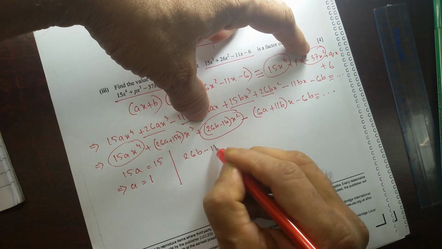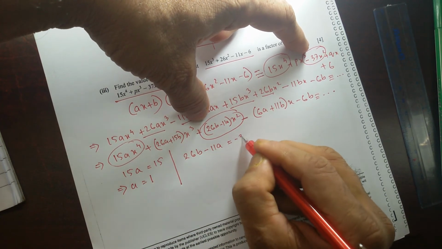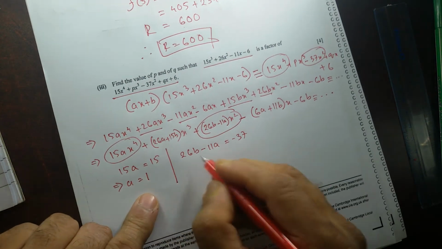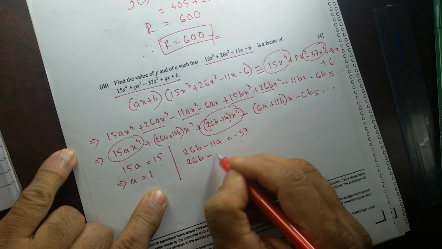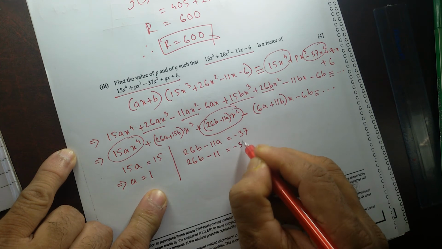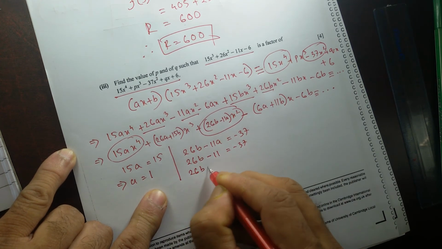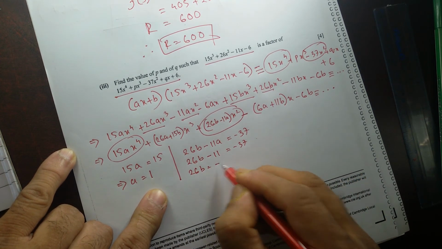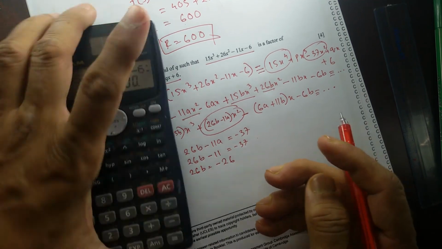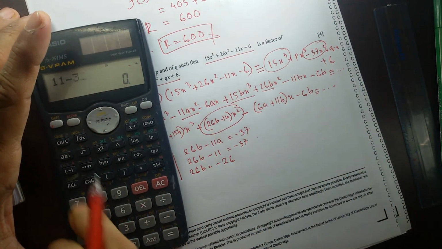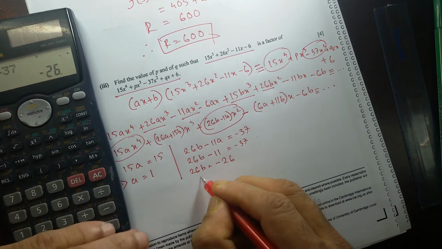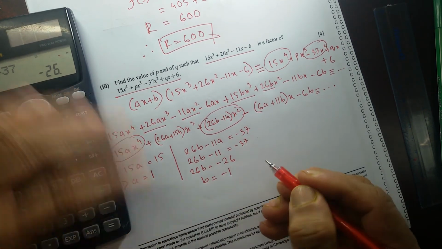26b minus 11a equal to minus 37. And I know the value of a is 1. So 26b minus 11 times 1, which is 11, equal to minus 37. So 26b, if I take 11 to that side, it's going to be 26b equals 11 minus 37. You can see that. That's minus 26. So b equal to minus 1.